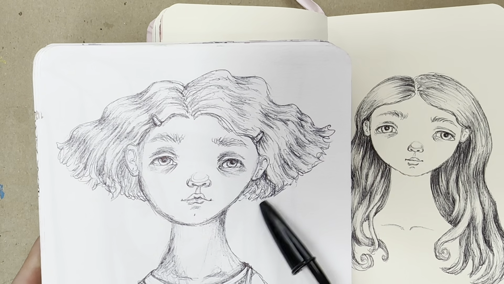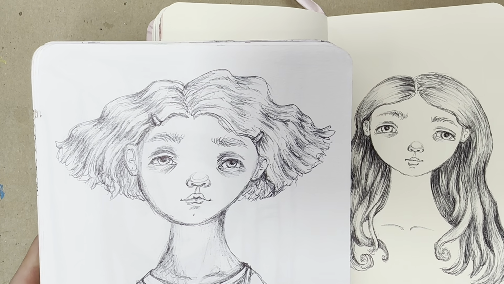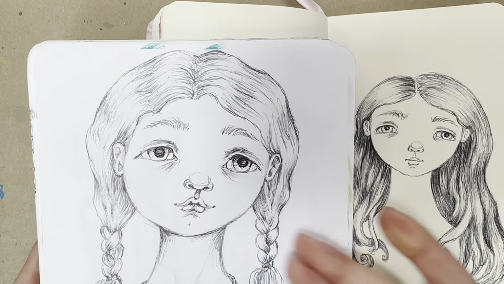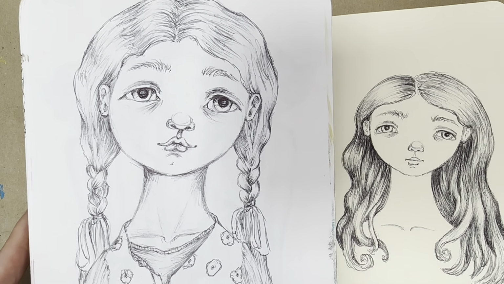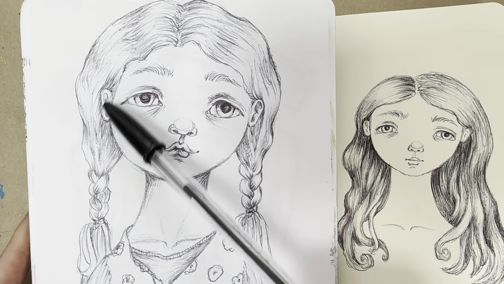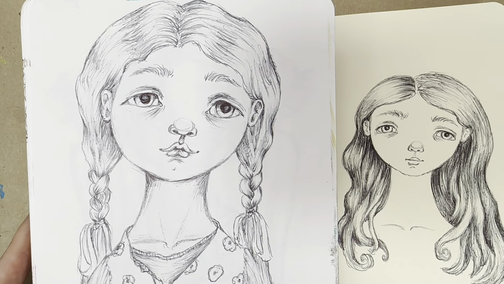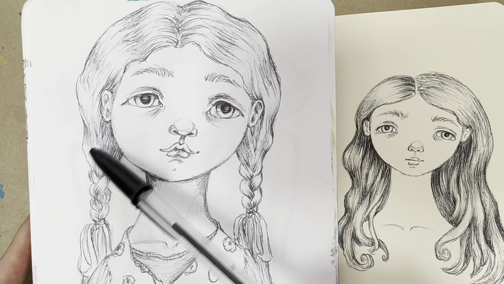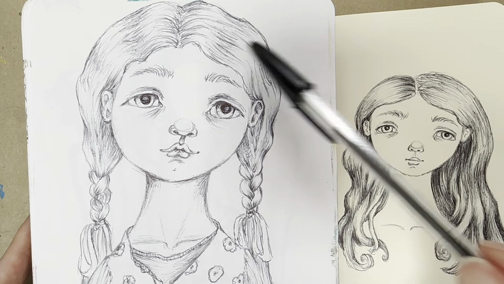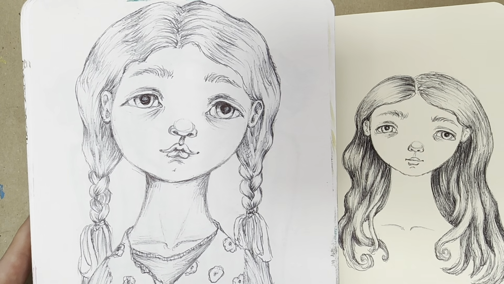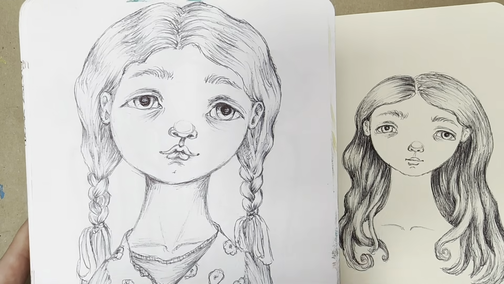This is basically just scribbles. Same thing here, areas that go back are darker. And here I did more shading just because I was doing the tutorial, but you can get away with a lot less shading and it still looks like hair, just takes a lot less time.